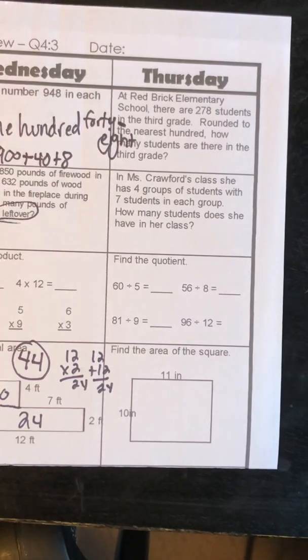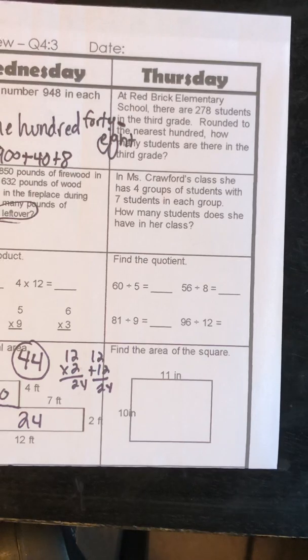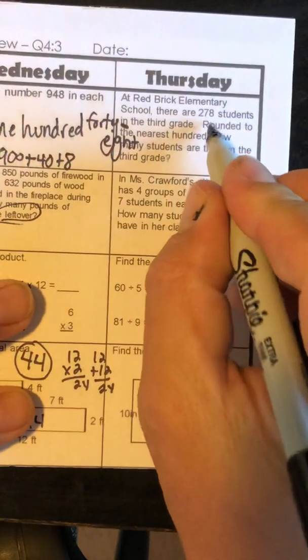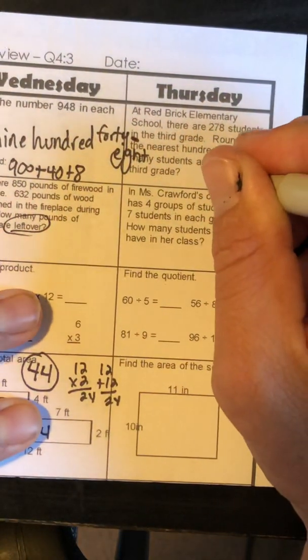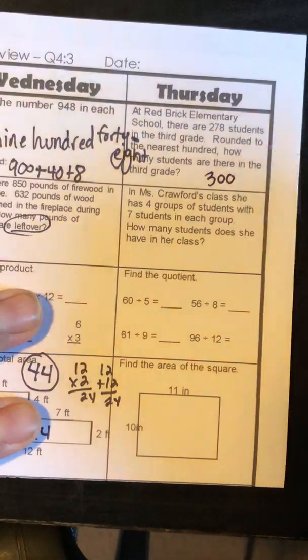Okay, at Red Brick Elementary School, there are 278 students in the third grade. Rounded to the nearest hundred, how many students are there in the third grade? Okay, 278 rounded to the nearest hundred is 300.